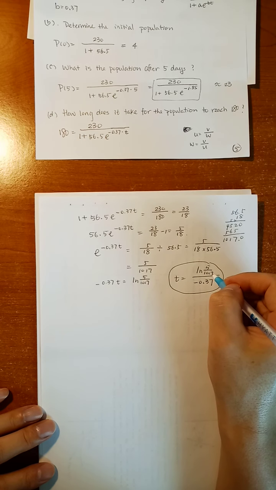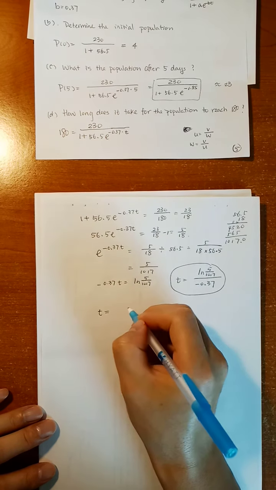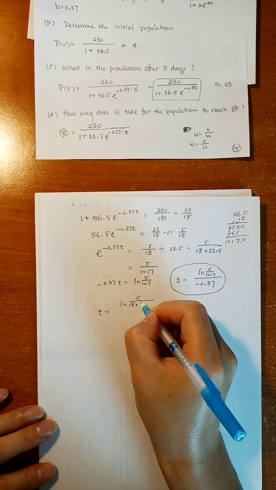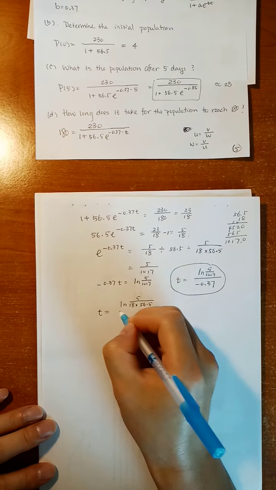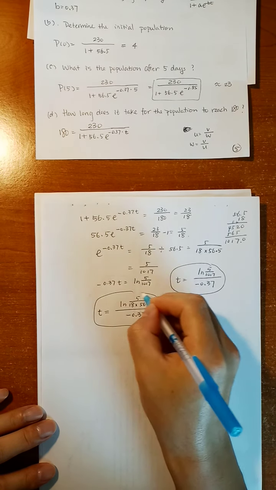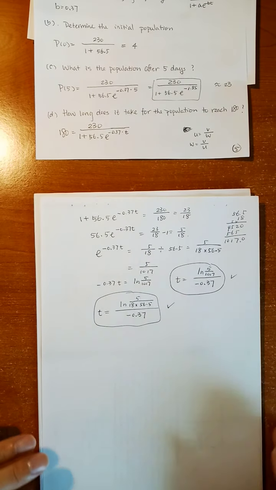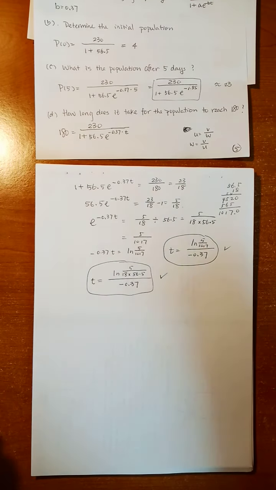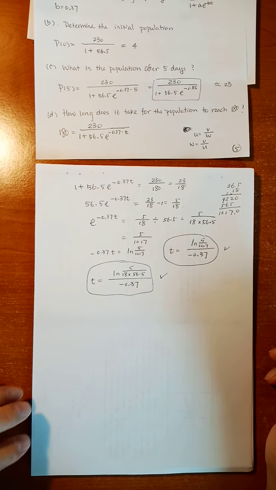So you can write either this way or you write it this way. Either works. They're both correct answers. But you can never use a calculator to approximate it. That is not the correct answer.